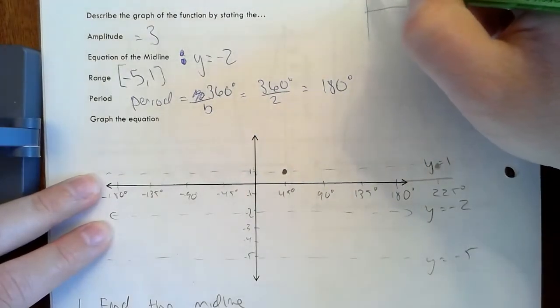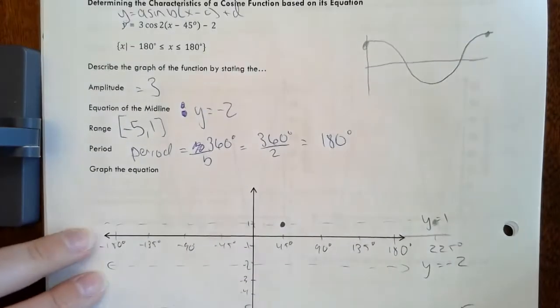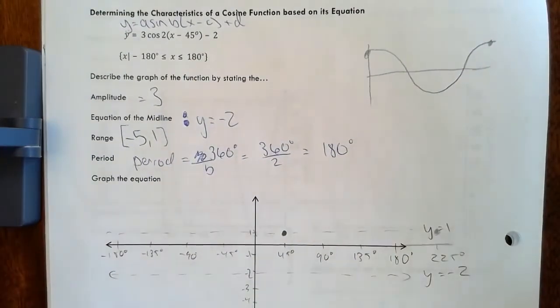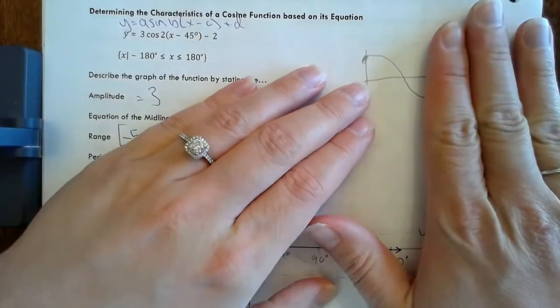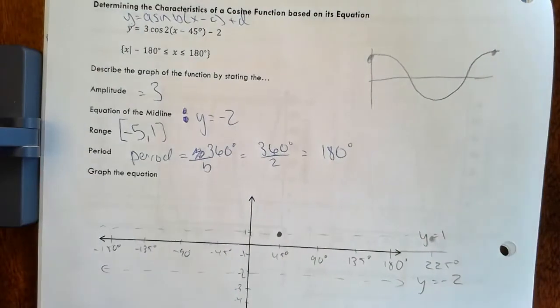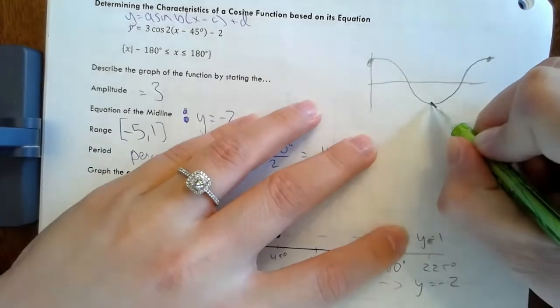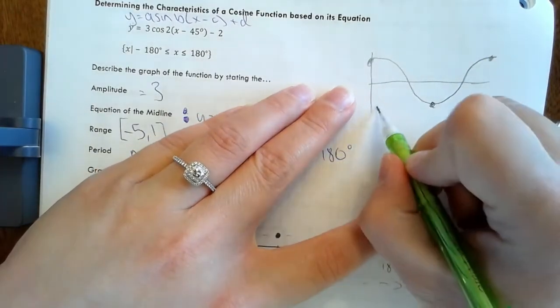A cosine curve starts at the top, goes down, and comes back to the top. This is a beautifully symmetrical thing, and the same is true for a sine graph. Symmetrical means that this side looks exactly the same as that side, just like if there was a mirror right there in the middle. So that means that this happens halfway in between.